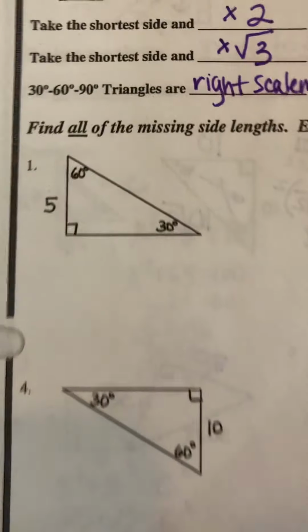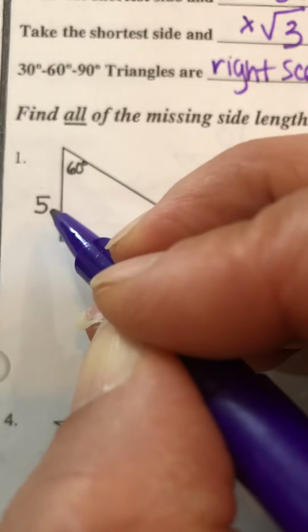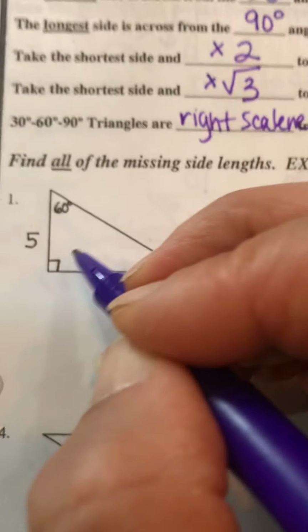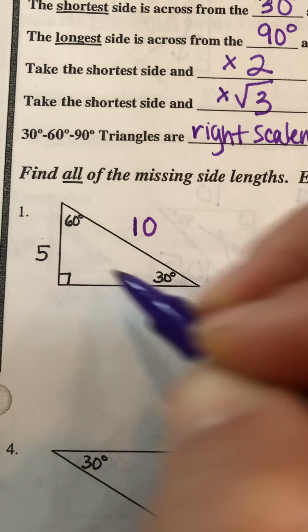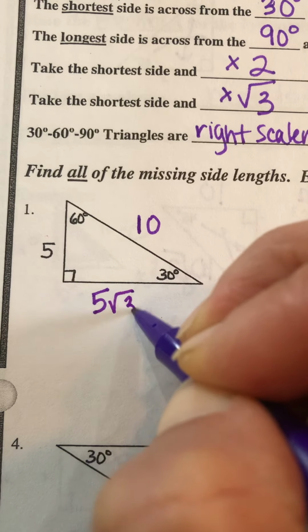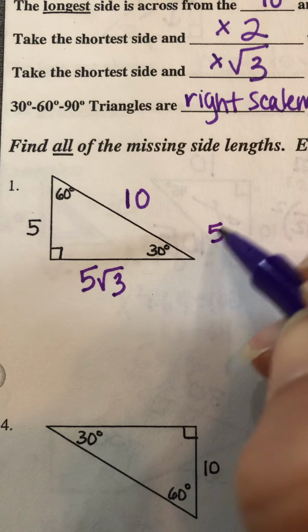So again, you can follow the pattern or you can use Pythagorean theorem, but it's easiest to just follow the pattern. The shortest side is across from the 30. What did we learn? The longest side, we take that side and times it by 2. And to get the side opposite the 60, we take that side and we times it by the square root of 3. Now I'm just going to show you that that does work in the Pythagorean theorem.